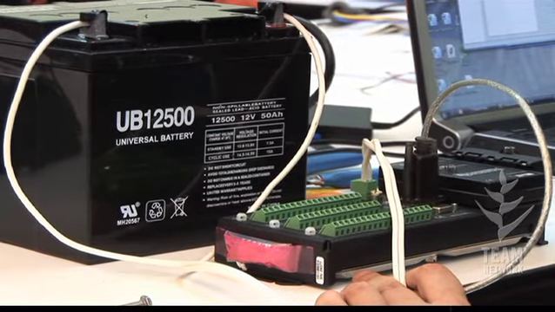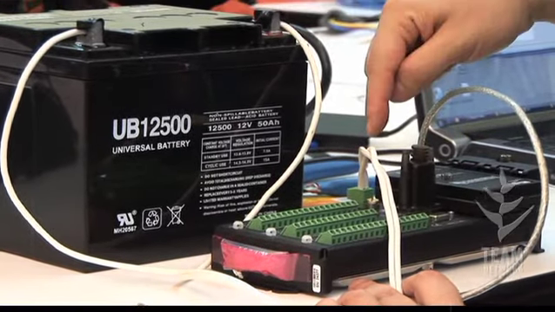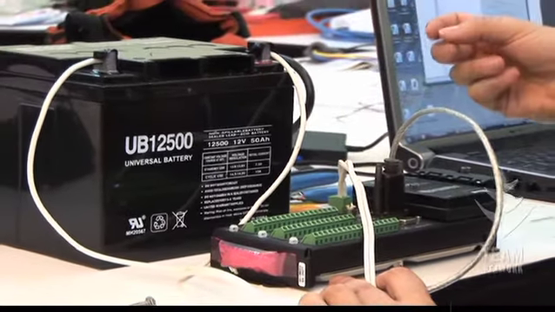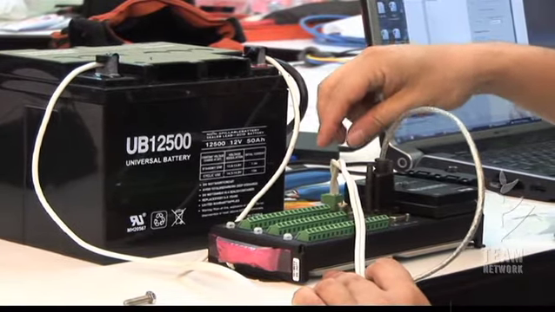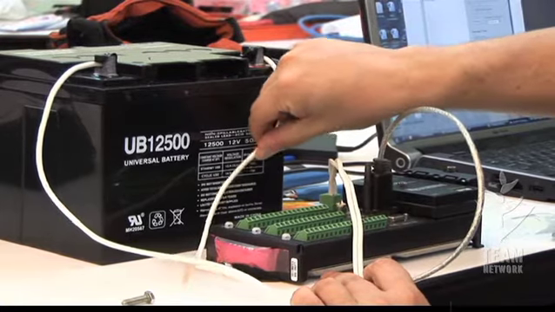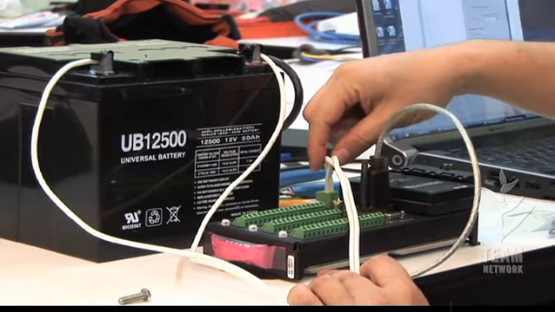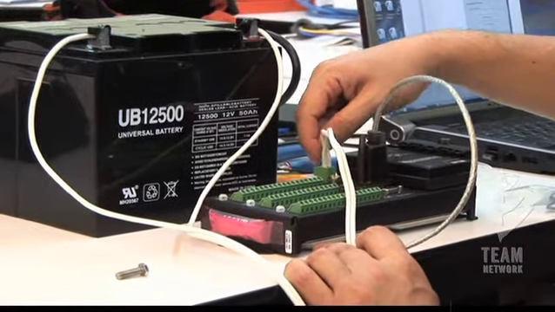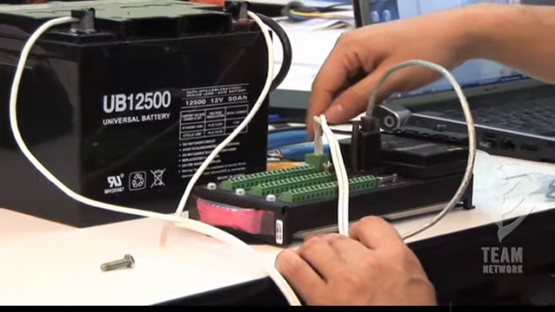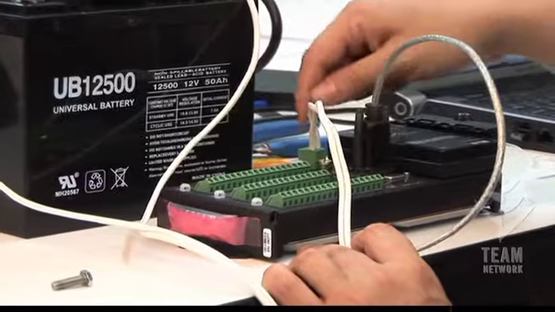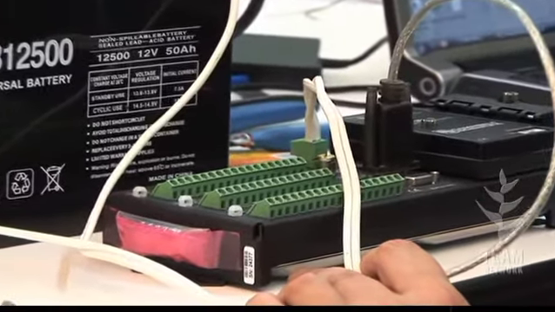Now we're going to connect the battery and the data logger so that the data logger has power to draw upon. You just take a regular cable, connect it to the two ends of the battery, and then connect it to these power in ends. It doesn't matter which side goes where. And now the data logger has power.